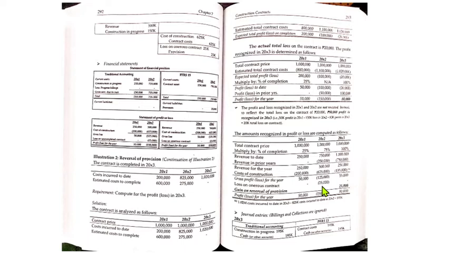Loss on onerous contract is 25,000. How do we determine yung loss on onerous contract na yan? Yung 25,000. We already have computed this. Since ito ay continuation ng illustration 1, di ba meron tayong loss on onerous contract dito na 25,000. Ito nga yung sinet up mong provision before. 25,000.